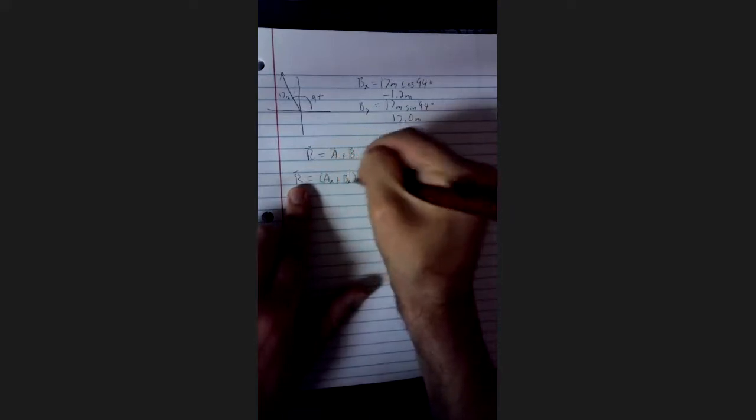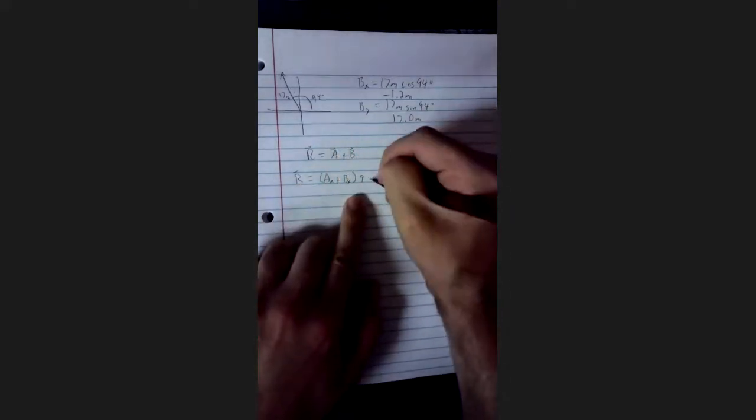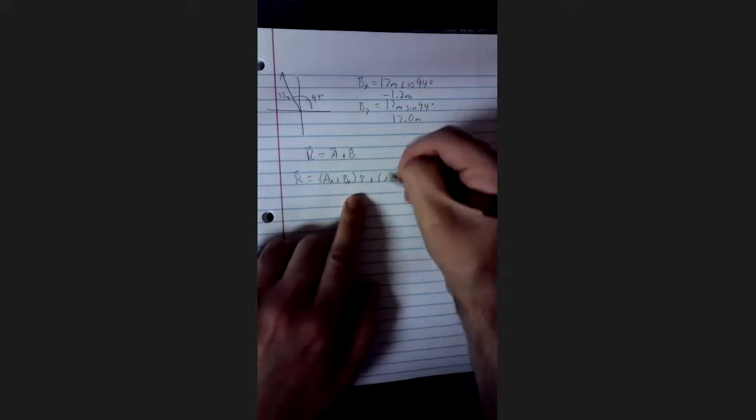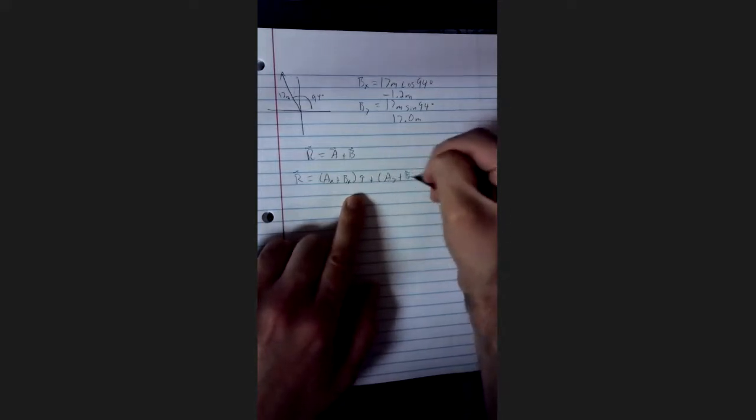Now to add these vectors by components, we just add the x parts, and that's along the x direction, and we add the y parts, and that's along the y direction. So in other words, the x component for the resultant is ax plus bx, and that's along this I hat, and the y component is ay plus by, and that's along this j hat.